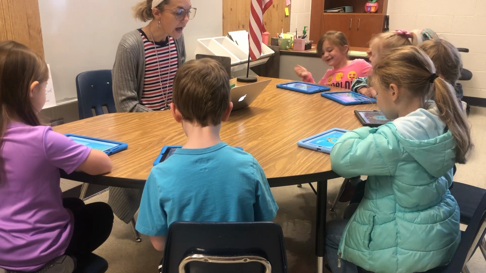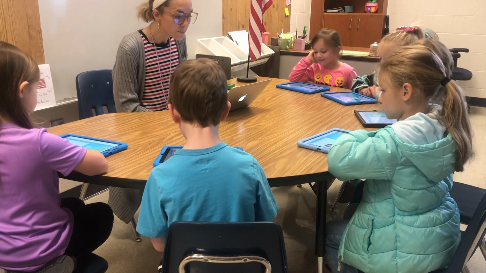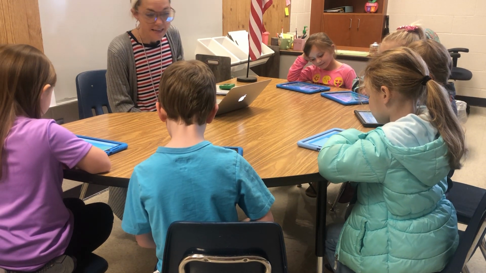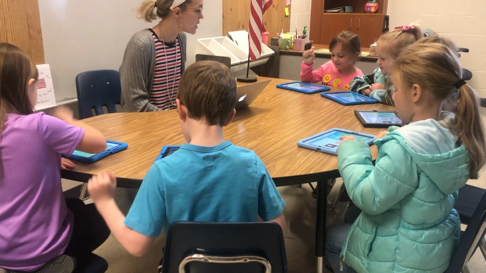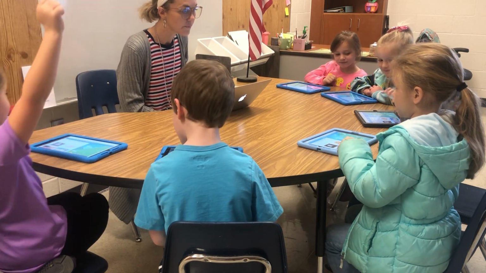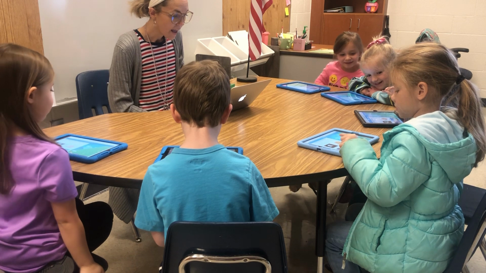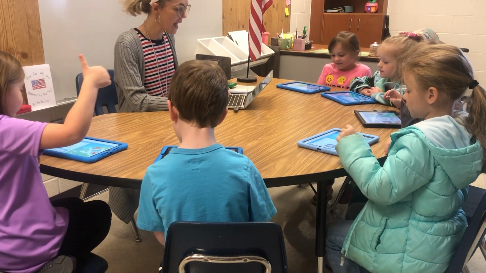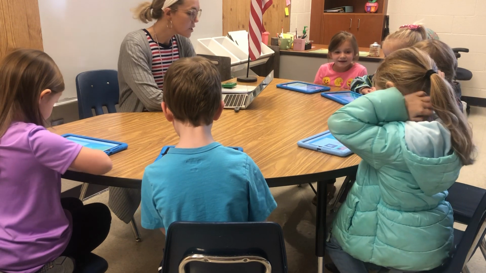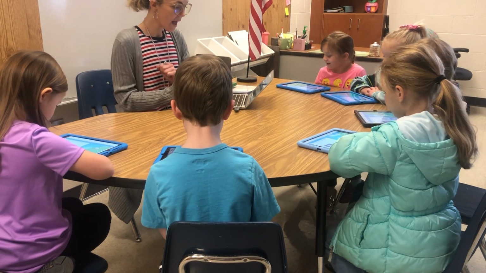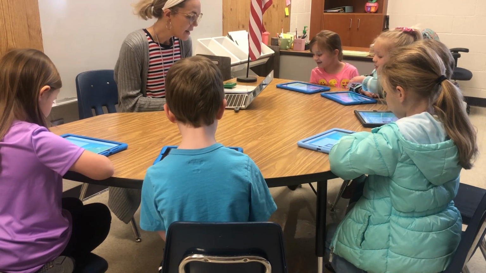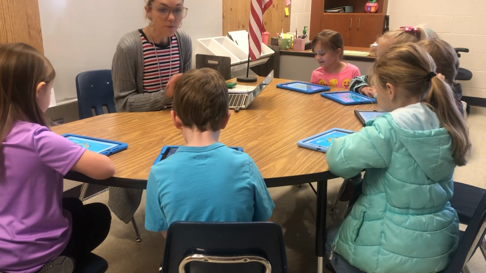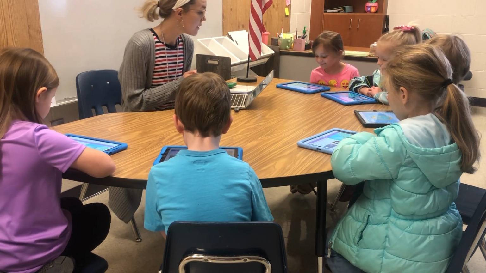Now look, I'm going to read the question. Which picture shows the United States flag? Choose the symbol that shows the United States flag. Okay? The flag. Yay. Now, if you watch on your screen, it's showing who's in the race or who's in the lead. Now look, get ready. Here comes our next question.